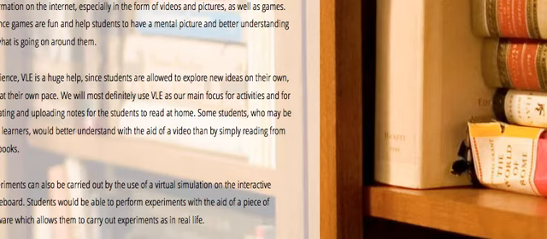Out of their own will, students may go back to the lesson topic and search for more information on the internet. In science, VLE is a huge help, since students are allowed to explore new ideas on their own and at their own pace. Experiments can also be carried out by the use of virtual simulation and interactive whiteboard. Students will be able to perform experiments with the aid of a piece of software, which allows them to carry out experiments as in real life.